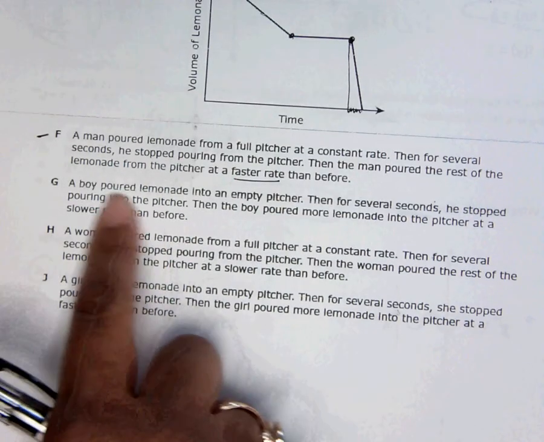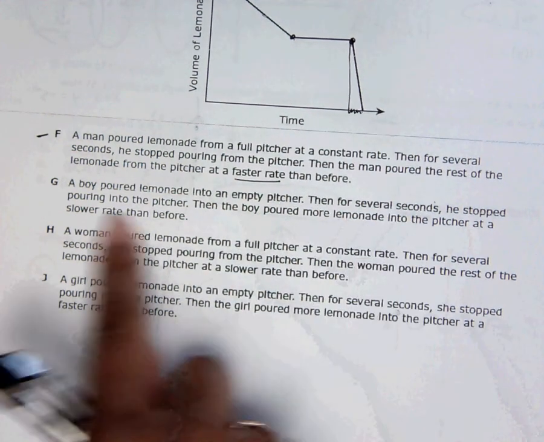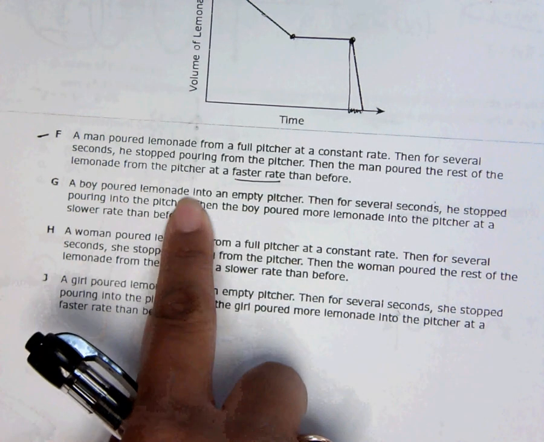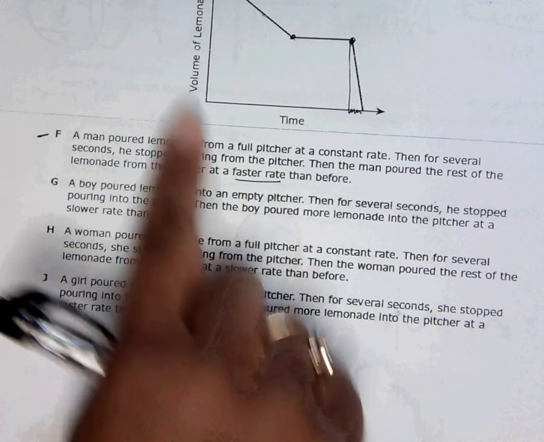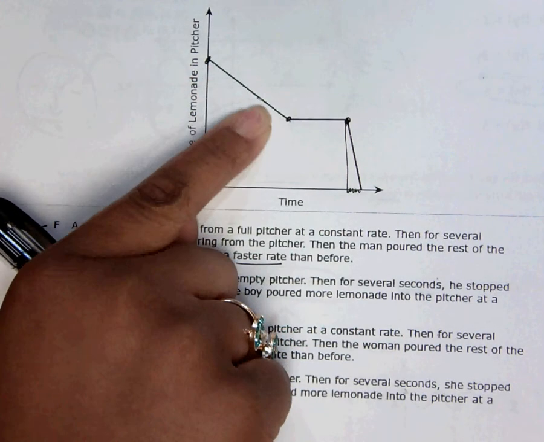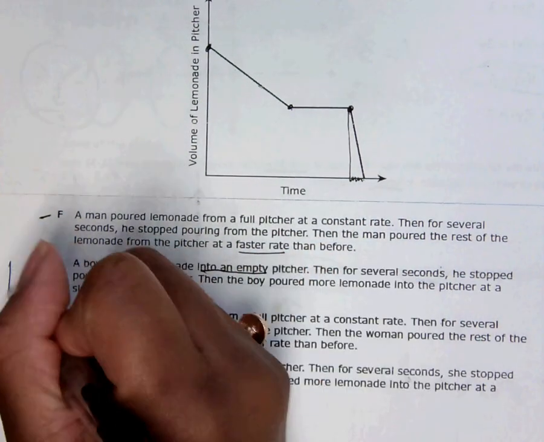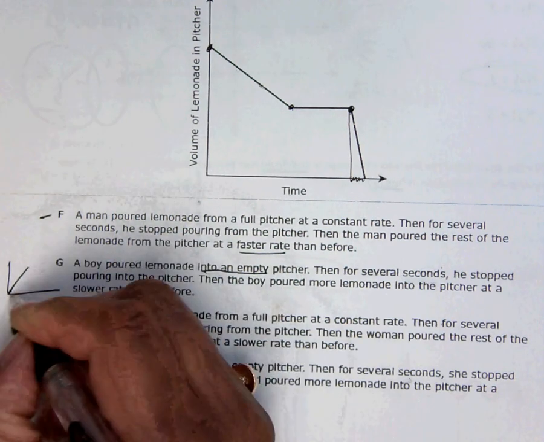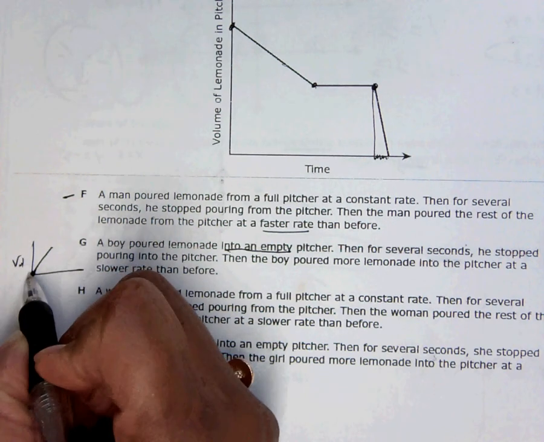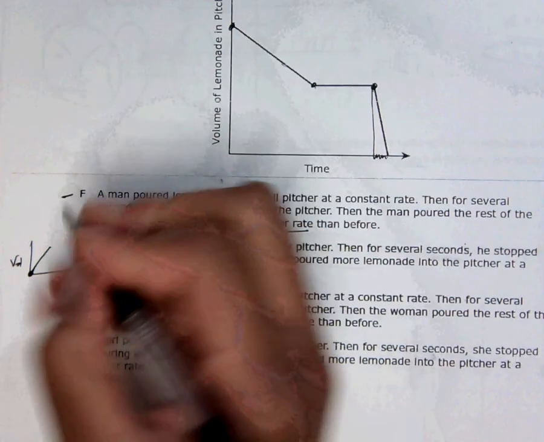Let's read. A boy poured lemonade into an empty pitcher. Then, for several seconds, he stopped pouring into the pitcher. Then, okay, so it says he poured lemonade into the empty pitcher. This says that they poured lemonade from the pitcher into something else. So into the pitcher means I would be filling it up. So the graph would have done this, because empty means it started down here with no volume. Volume was 0. This says the volume was not 0, that it had lemonade in it. So it can't be G.